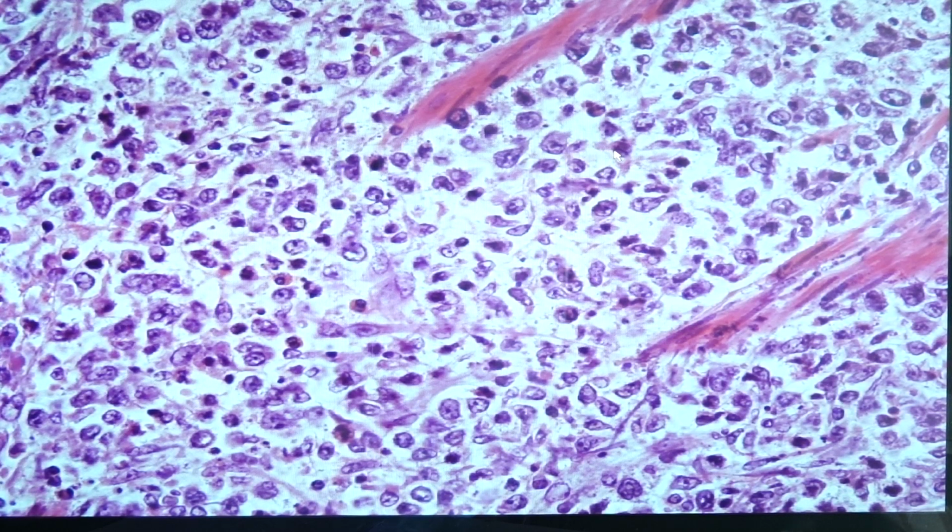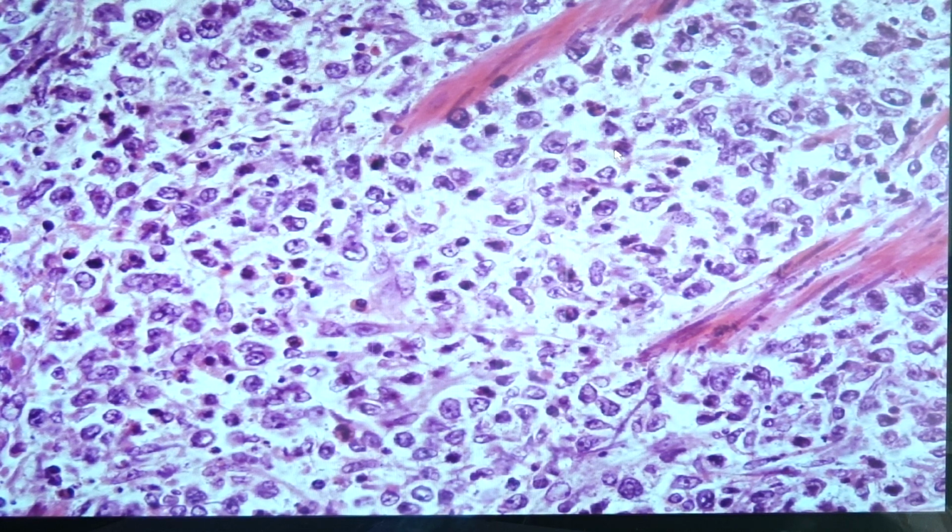We call them maltomas or mucosa-associated lymphoid tumors. And they are known to have extranodal sites located at the mucosal areas, like in the intestine, like in the salivary area. Okay, so they can arise from autoimmune disorders or infectious disorders.